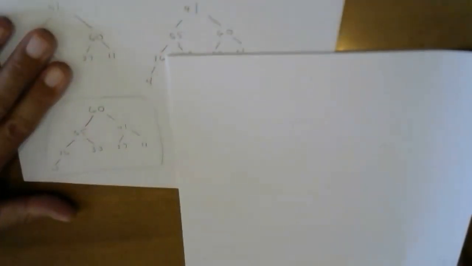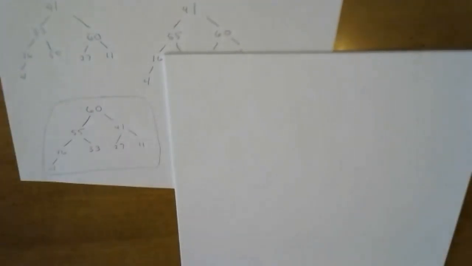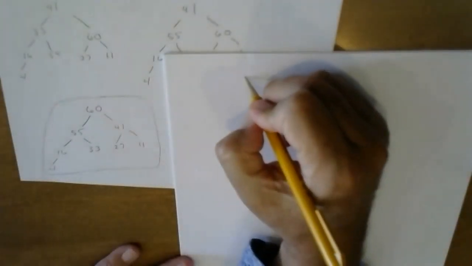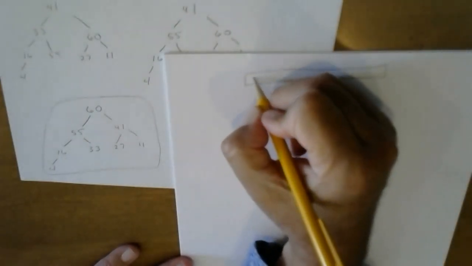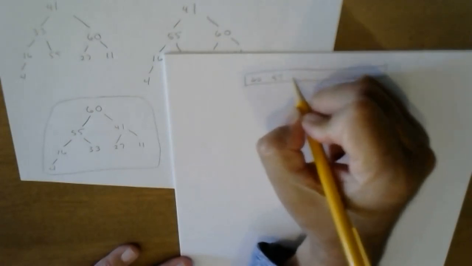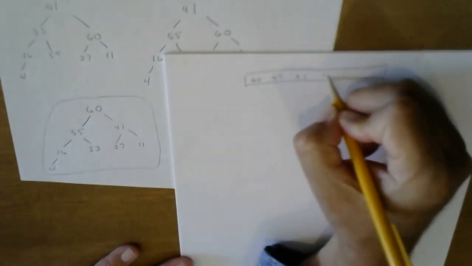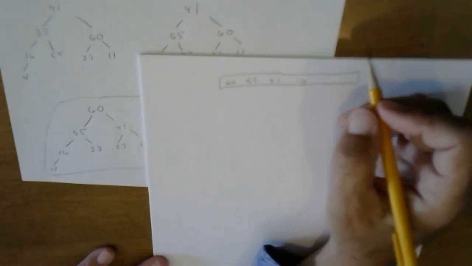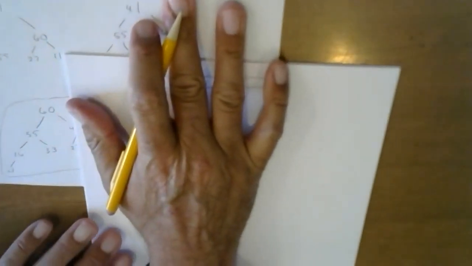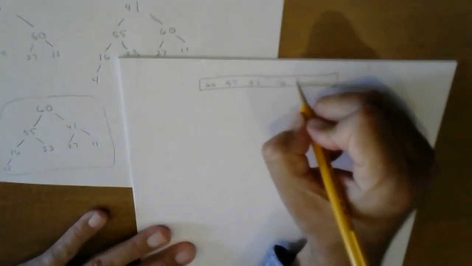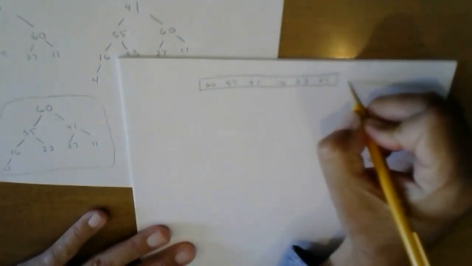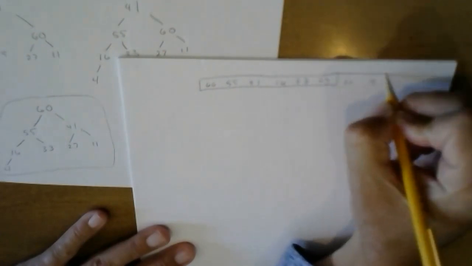All right, so let's keep this tree in mind. And I have this 60, 55, 41, and so on. And if I looked at it as an array, 60, 55, 41, 16, I'm trying to get them all in here. I need to move everything over. 33, 27, 11, and 4.